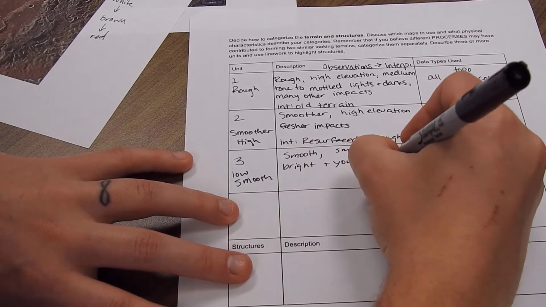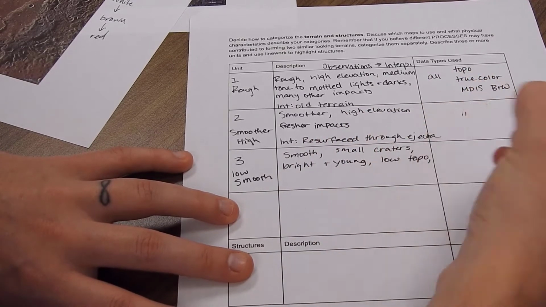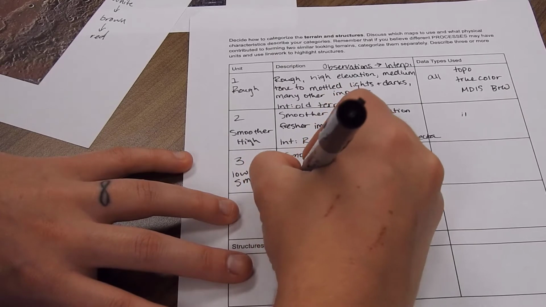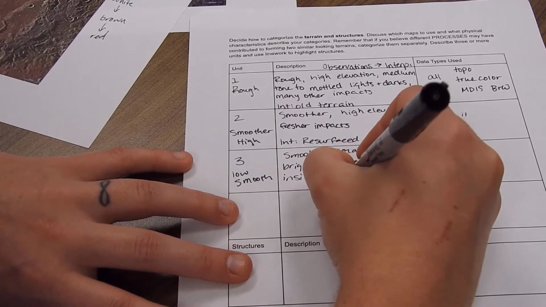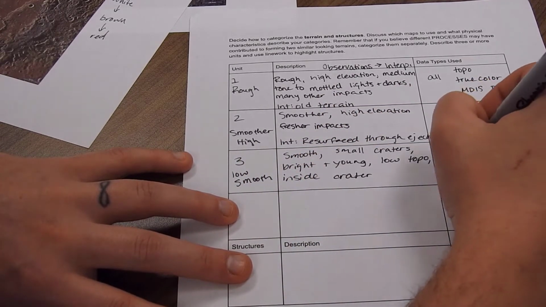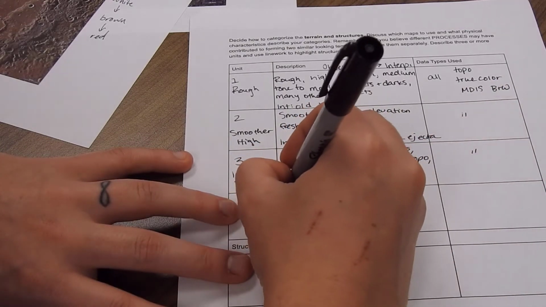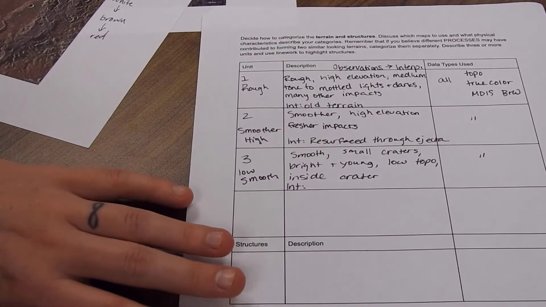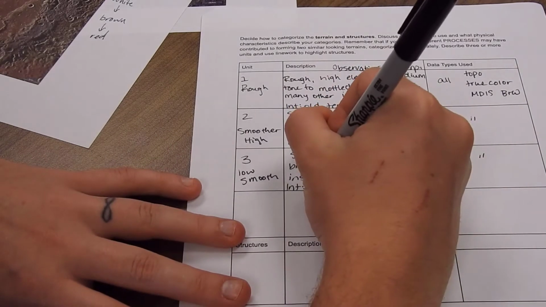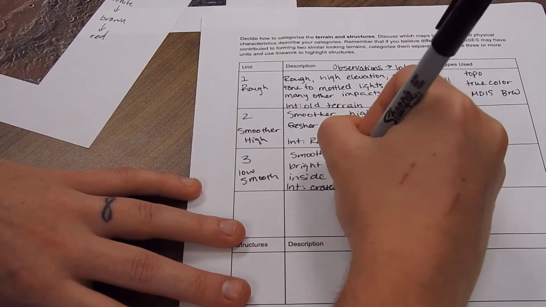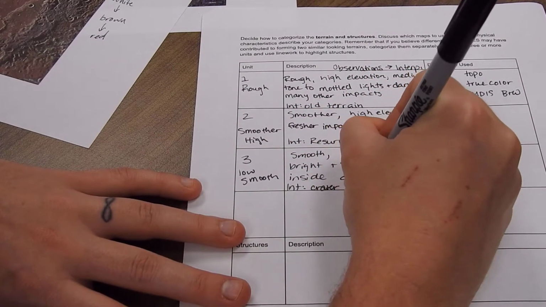It was low topography, and it was inside crater. We can interpret that to be crater fill, or crater volcanic fill.